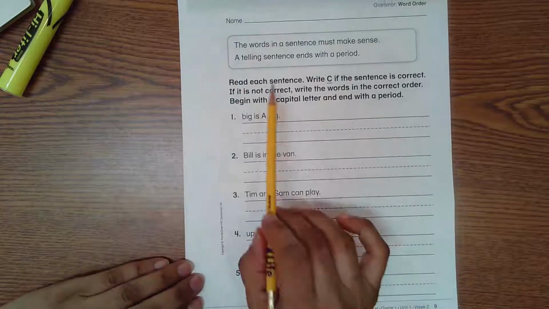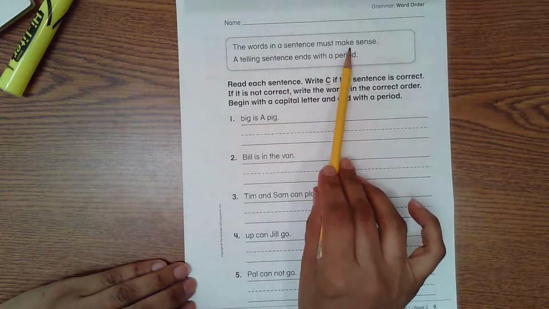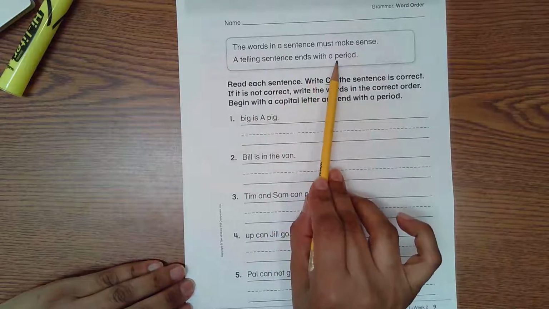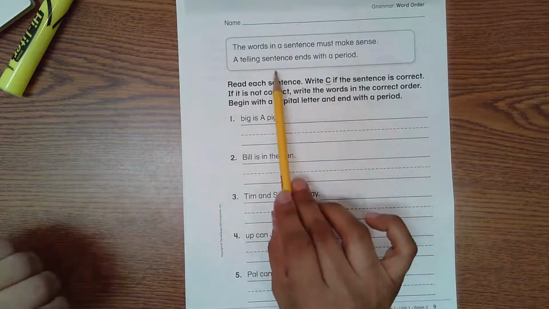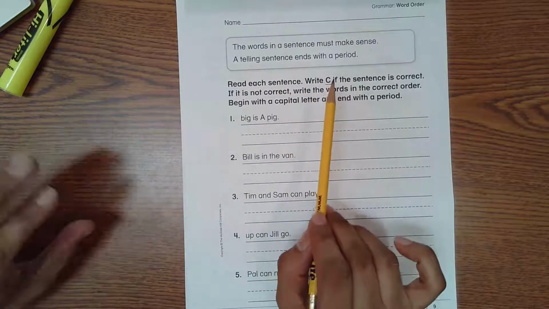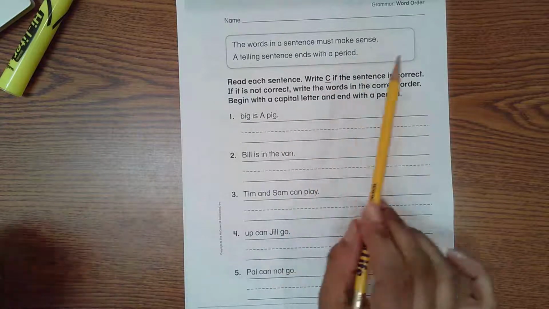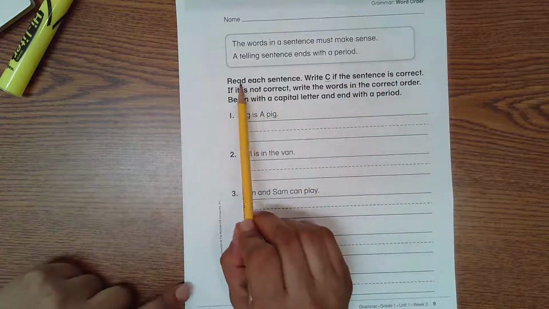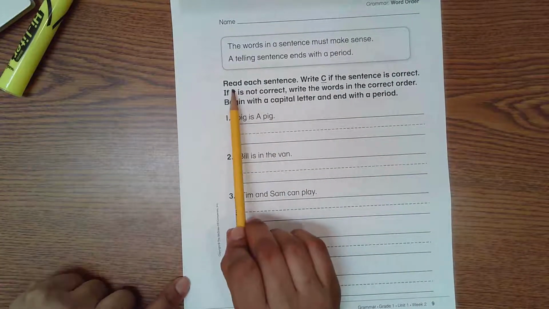All right, the words in a sentence must make sense. A telling sentence ends with a period. Remember, it's a statement or a telling sentence, so it has to make sense. That means the words are in the right order. All right, let's see what this exercise says.